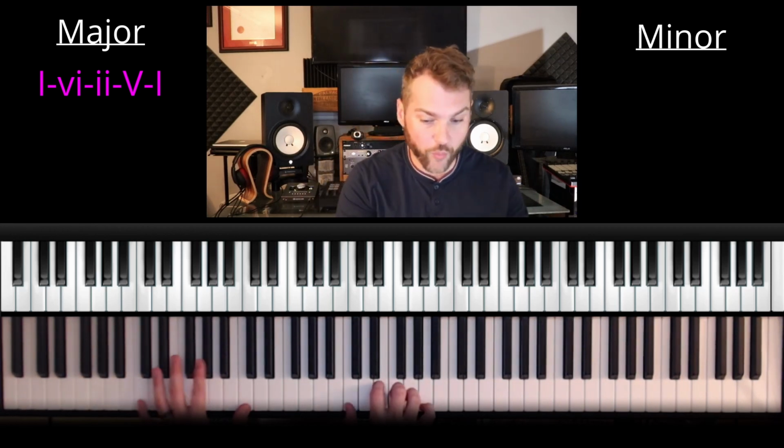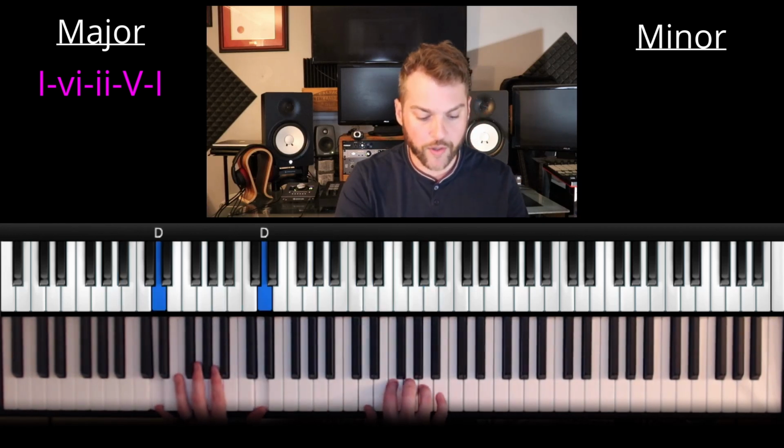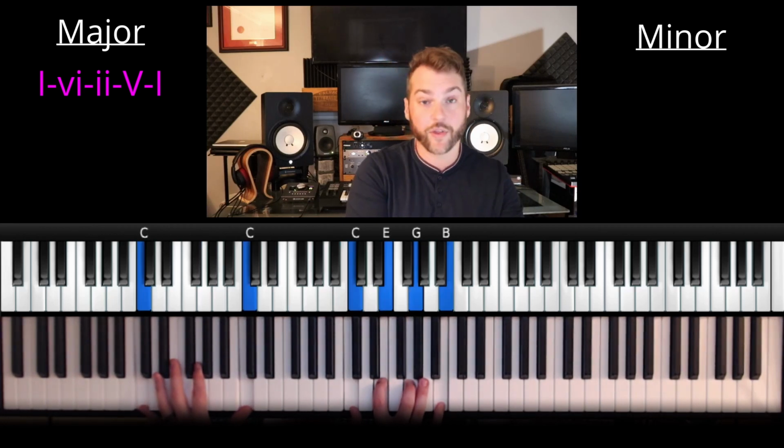So in C major, we have 1, 6, 2, 5. Because this is a very jazzy progression, we're going to try it with 7th chords this time.